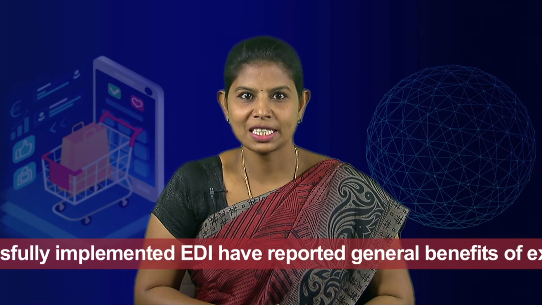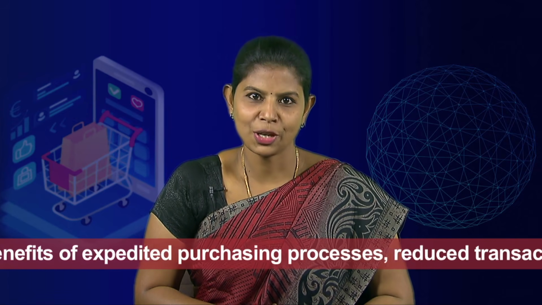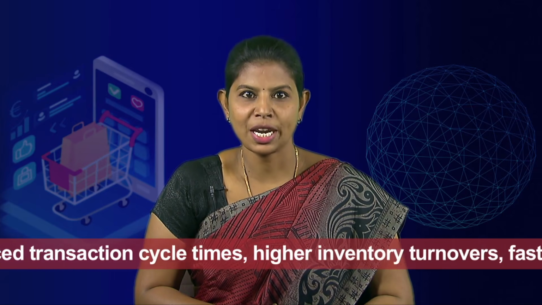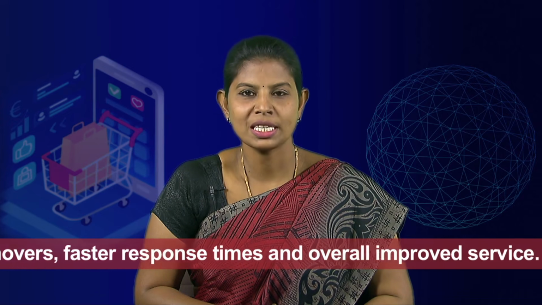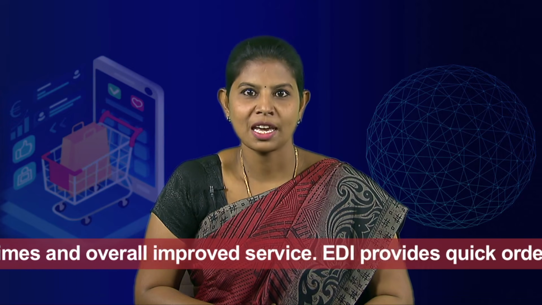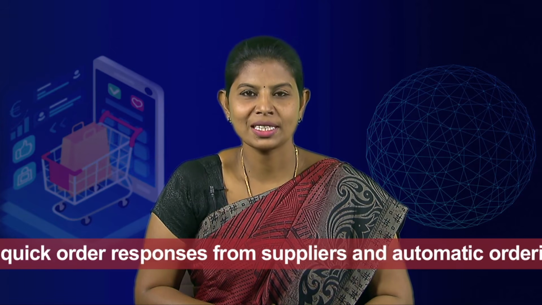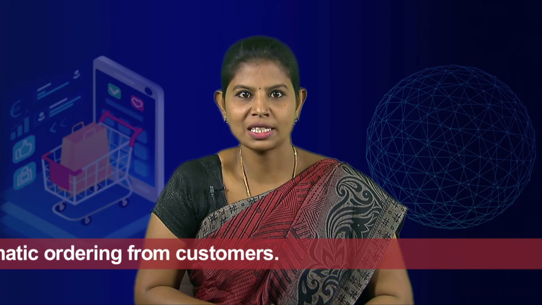Companies that have successfully implemented EDI have reported general benefits of expedited purchasing processes, reduced transaction cycle times, higher inventory turnovers, faster response times and overall improved service. EDI provides quick order responses from suppliers and automatic ordering from customers.